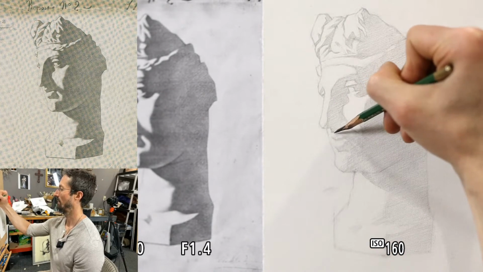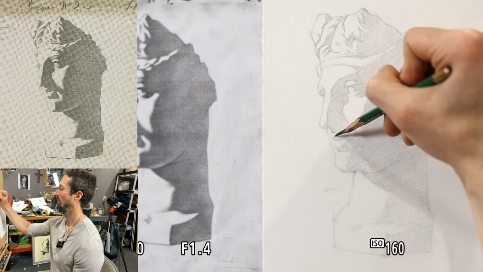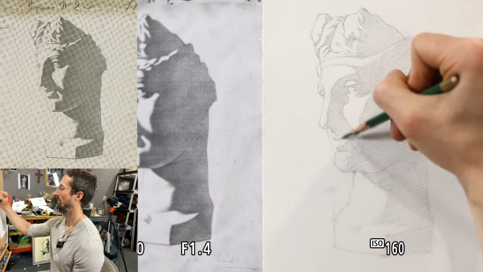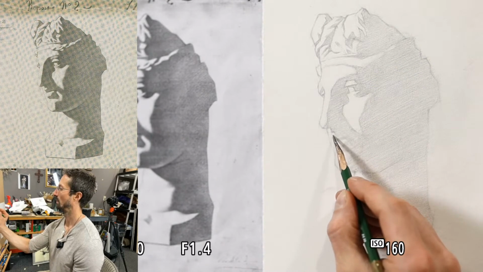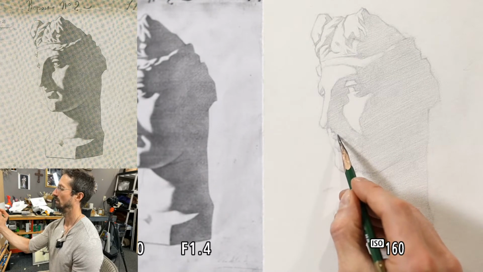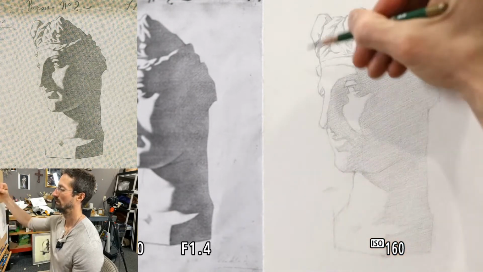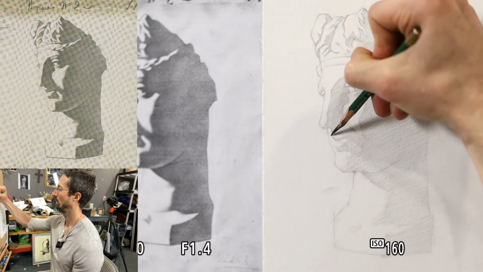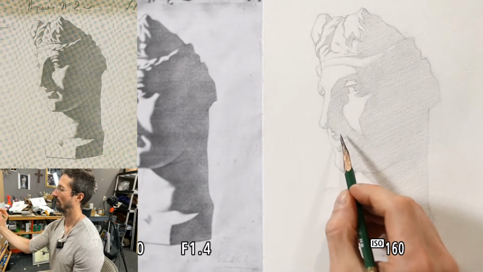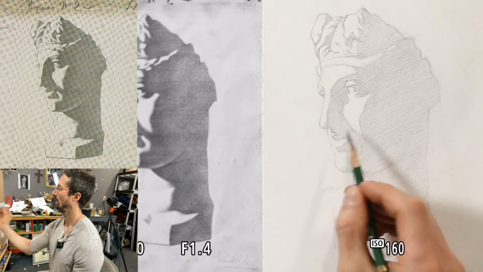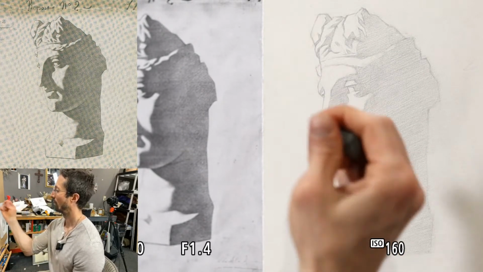So I'm looking at this shape. I'm trying to think about this shape. Eraser.